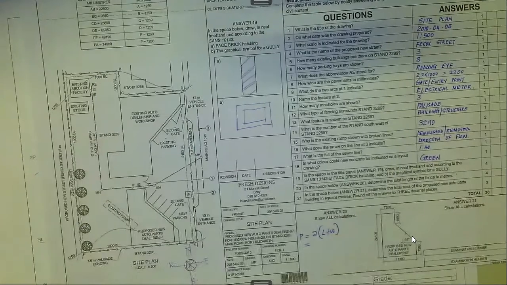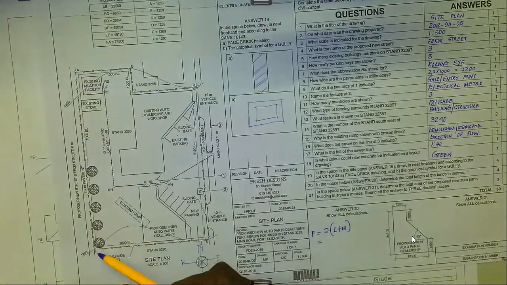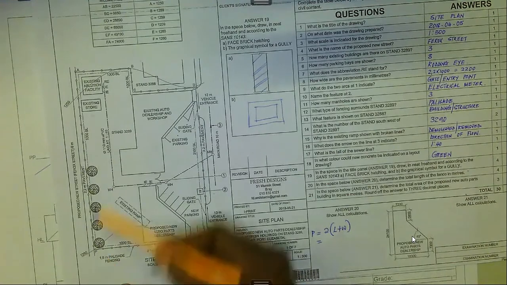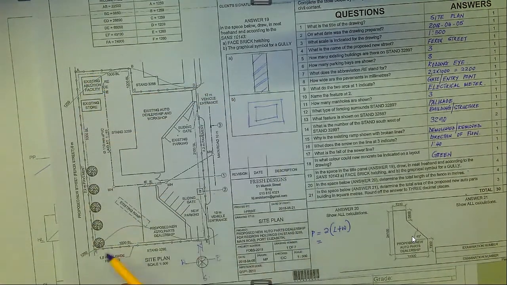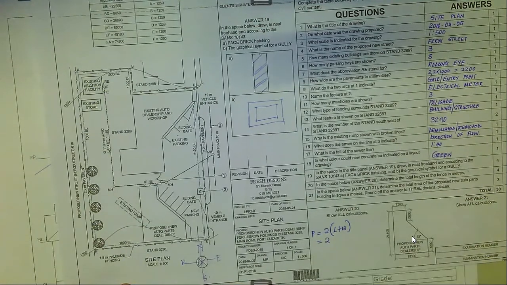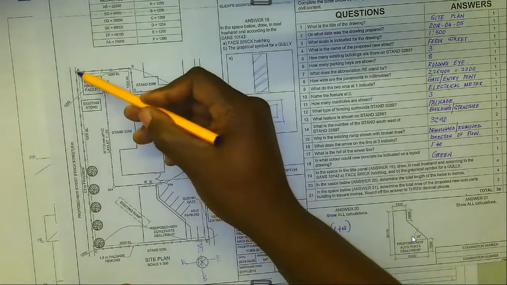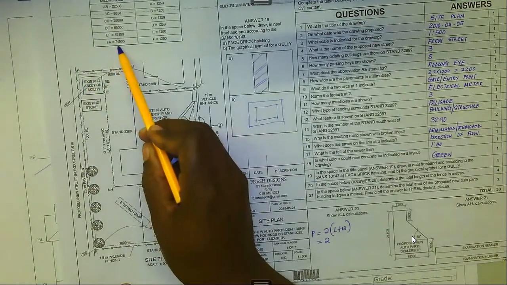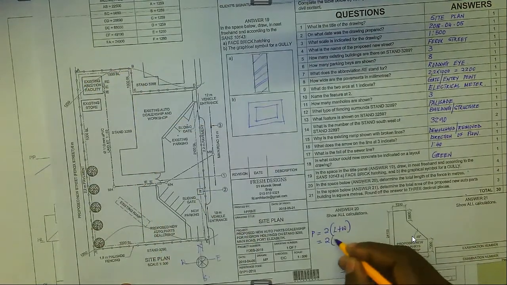Then you look for the length. The length is from A to F, and the width is from F to E. Right, from A to F and from F to E. So you take that. So what is the length? The length is 74 points.